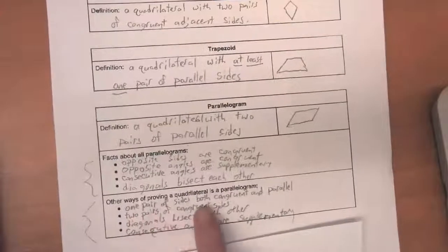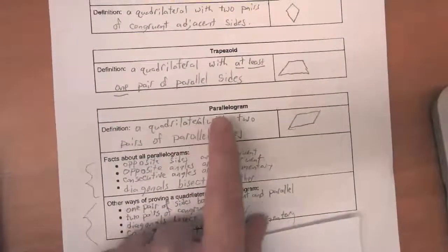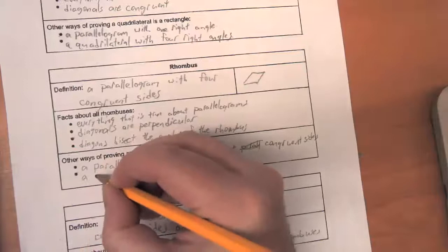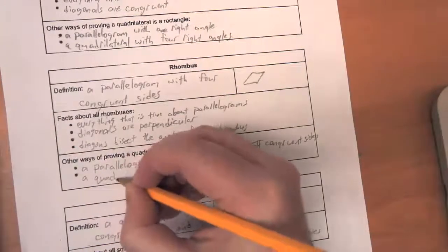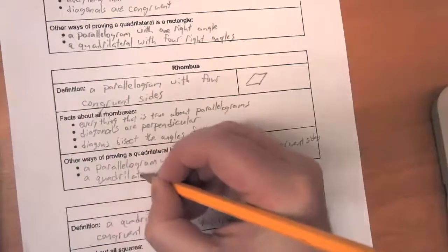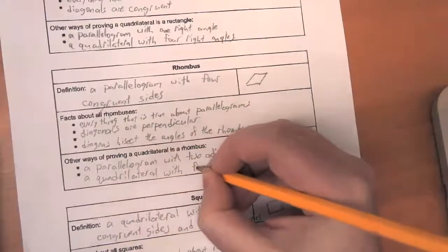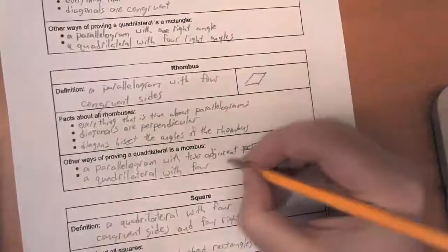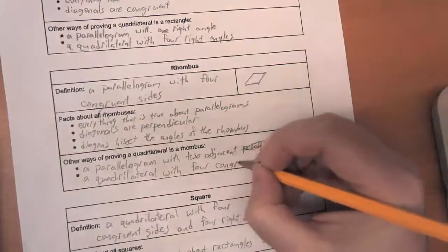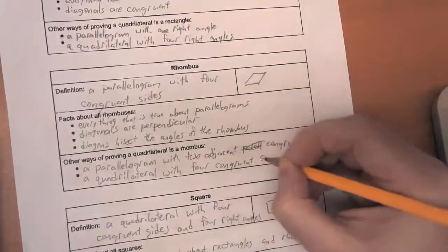If we know that a quadrilateral has two pairs of congruent sides, that's enough for us to know that it's a parallelogram. So a quadrilateral with four congruent sides is enough information for us to conclude that it's a rhombus.